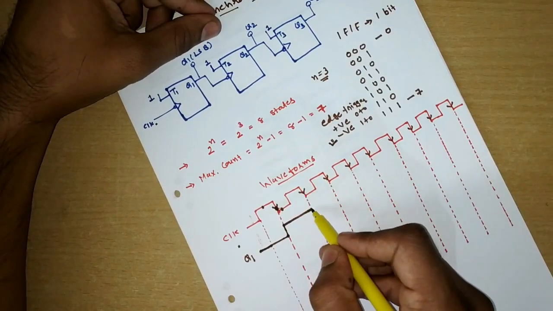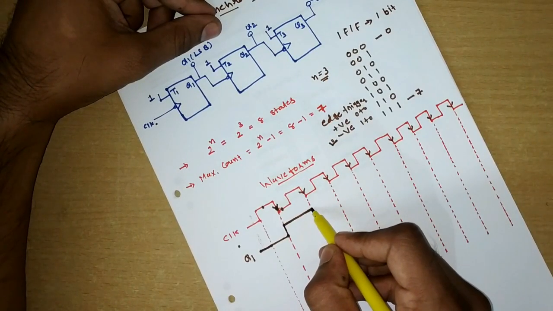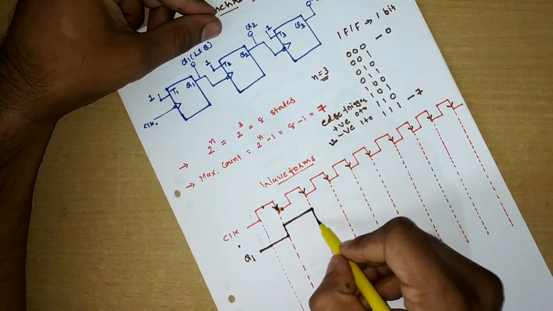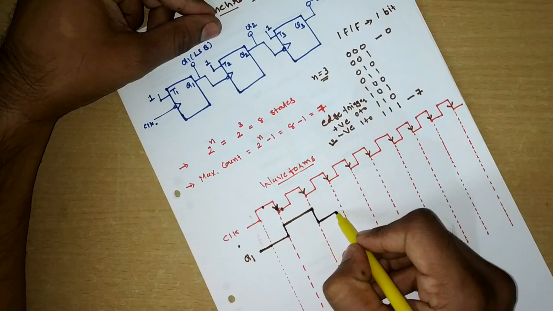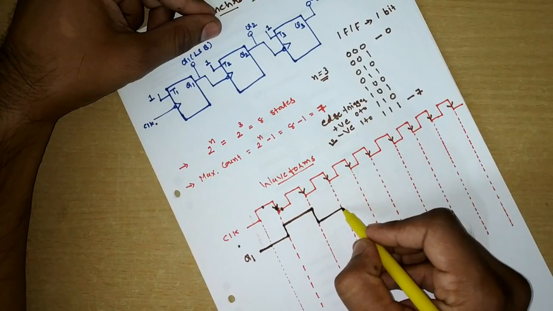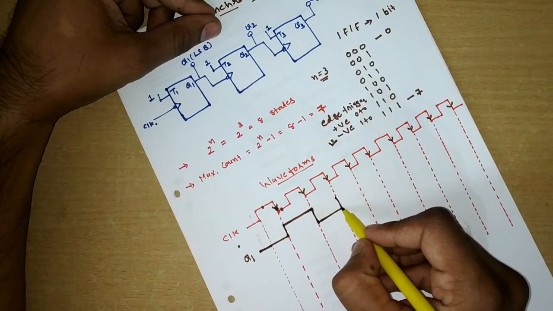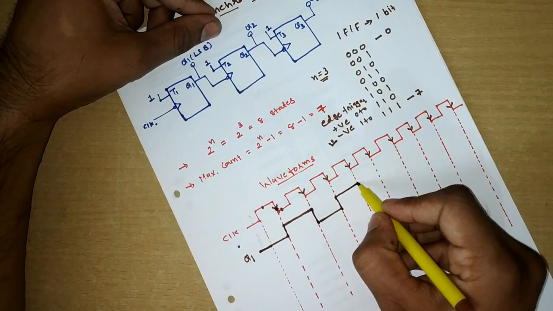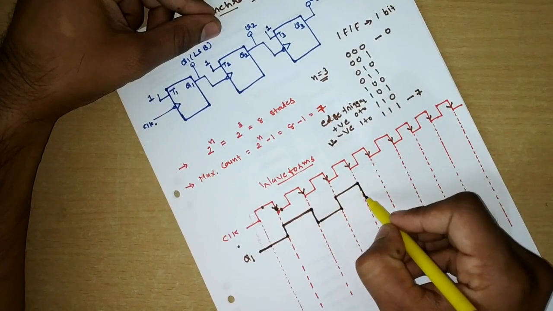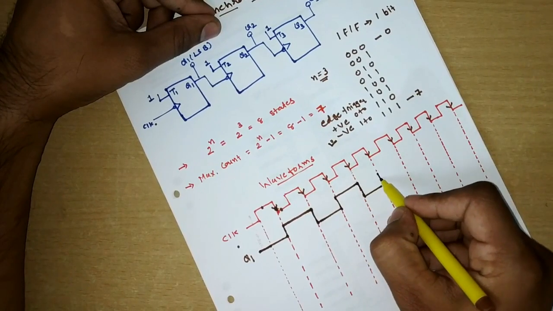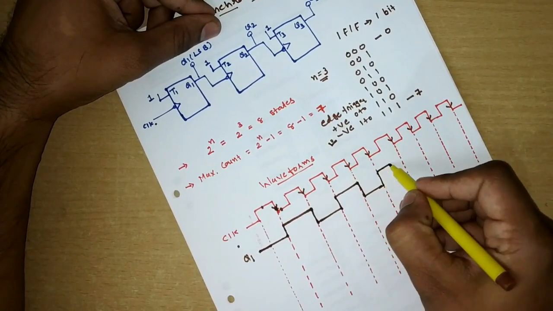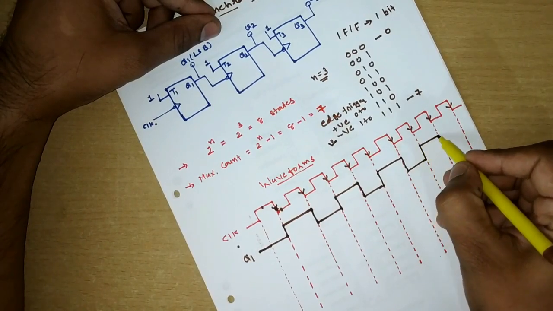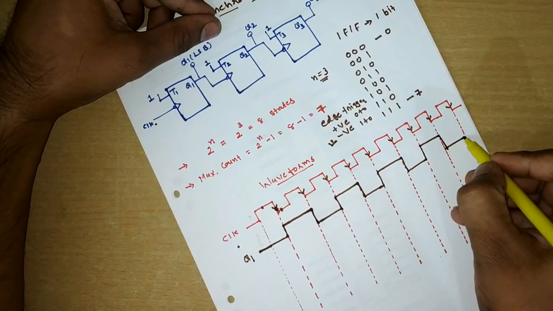So here it is receiving the negative edge, so it will make itself 0 again. Then it will continue as 0 up to the next negative edge. At the next negative edge, it will again become 1 from 0, then from 1 it becomes 0, then 0 to 1, 1 to 0, and so on.